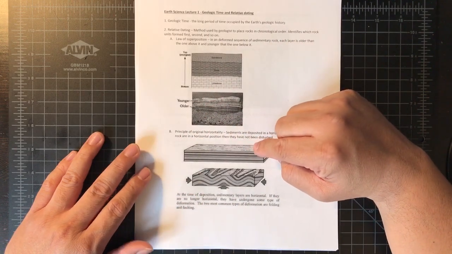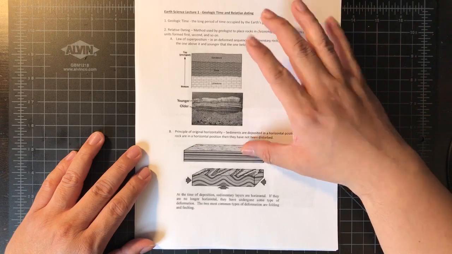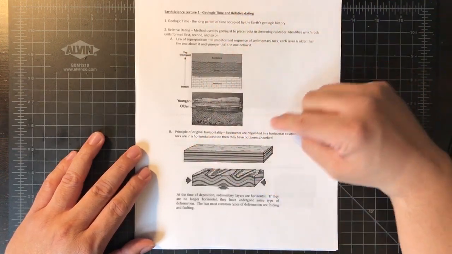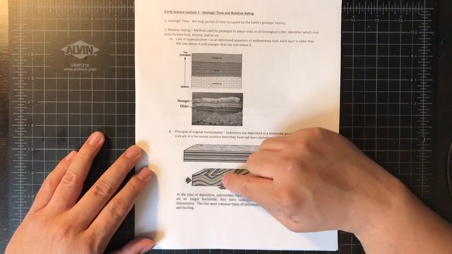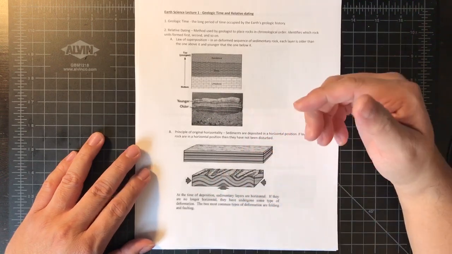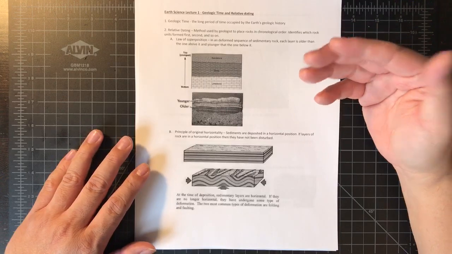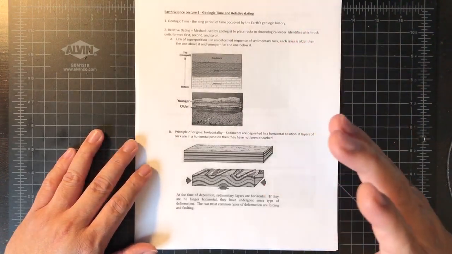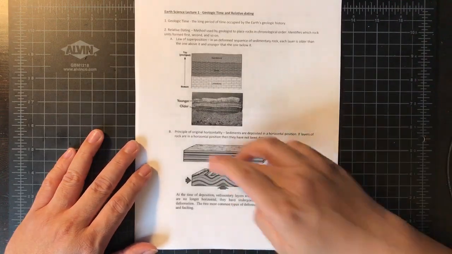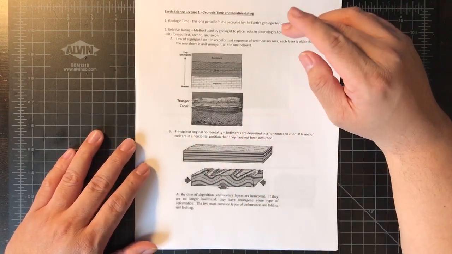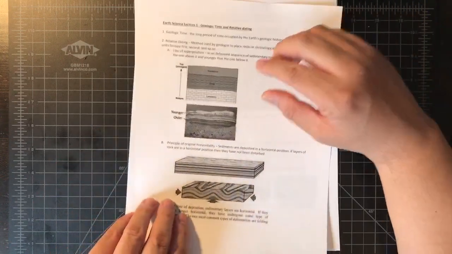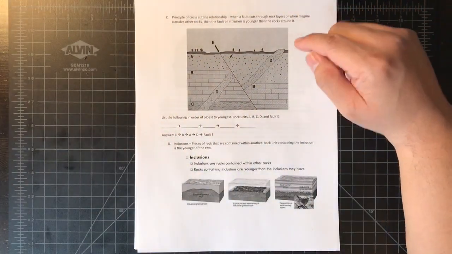But what would happen is that rock layers are always deposited in a horizontal manner, especially sedimentary rocks. And if they are deformed in any way, it means that that deformation occurred later. So if you see a deformed piece of rock, that means that that event happened later than its original depositing. Hence, original horizontality.